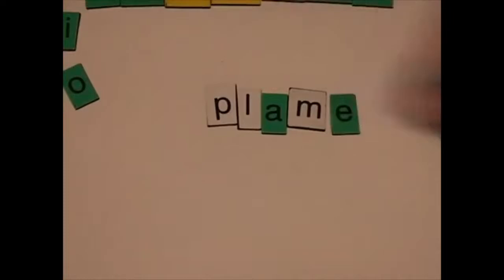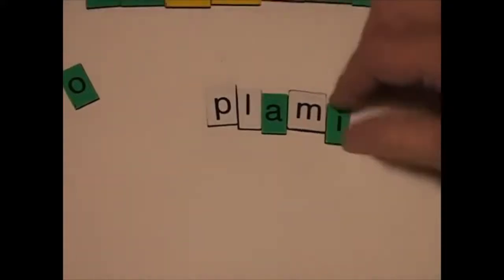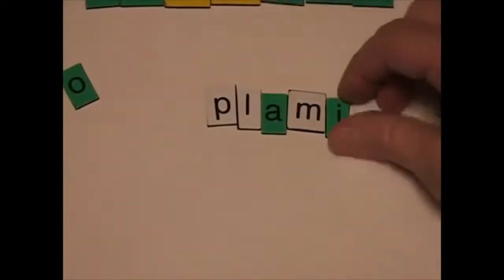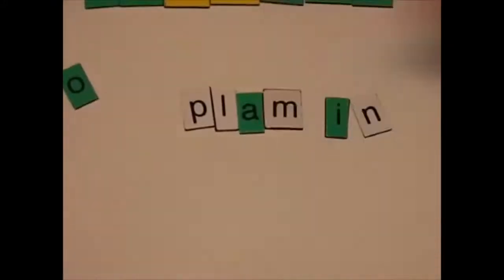So the child here would go plag, plam, plane. Then once we're beyond concept 9, I have them vowel tag. So I add or make up some syllables like this. And the child will do plamin.